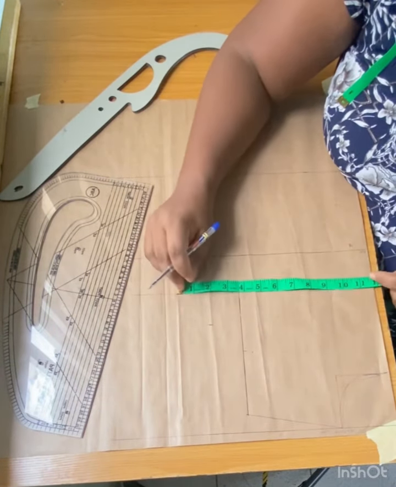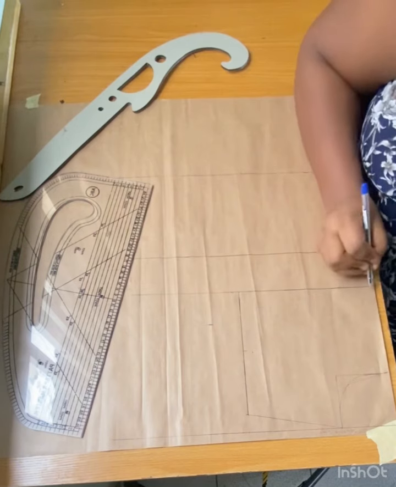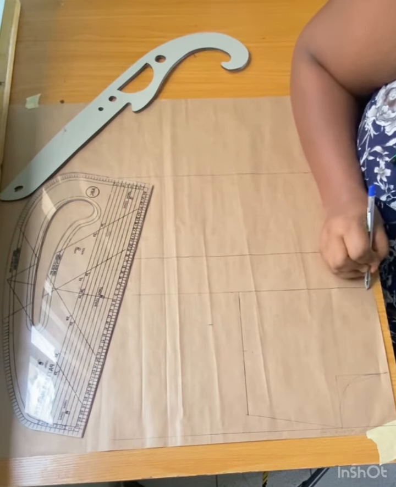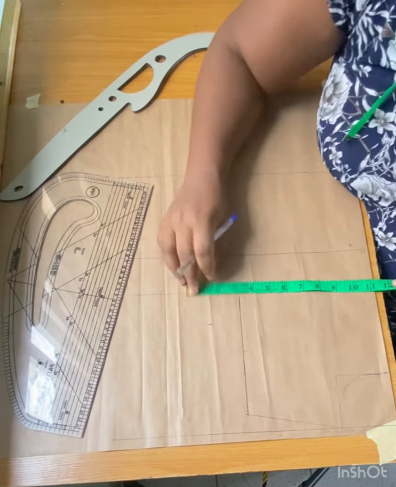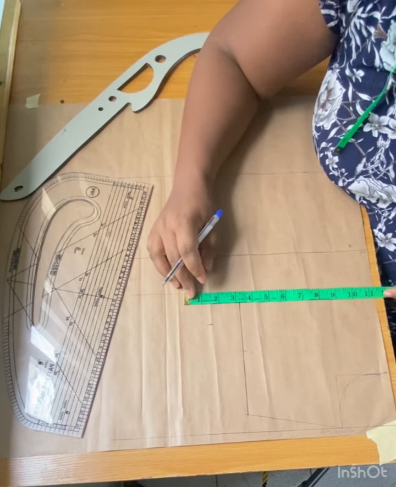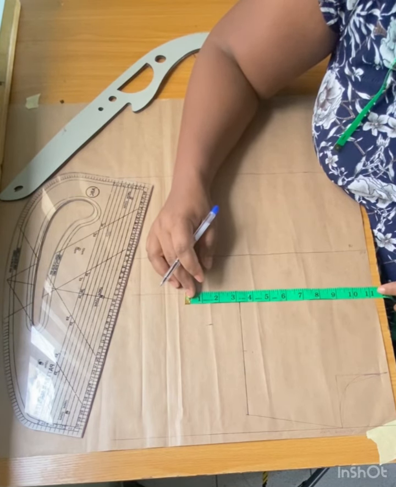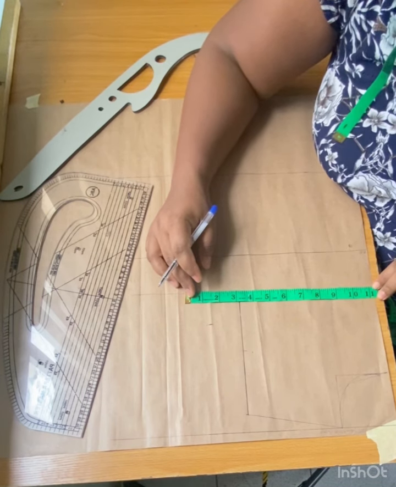Then on the chest line, I'm going to take my bust measurement, which is 11 1/4. Then I'm going to put the mark.